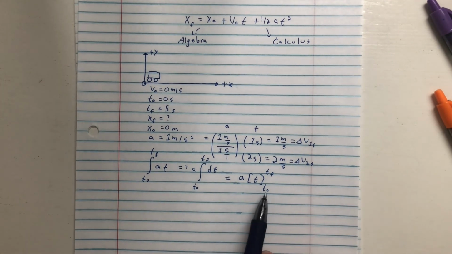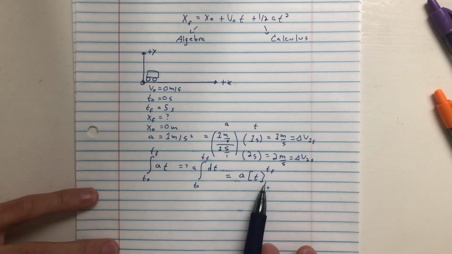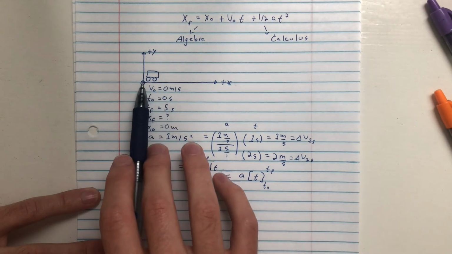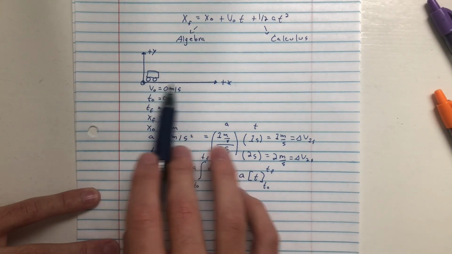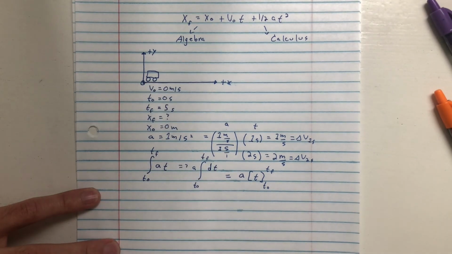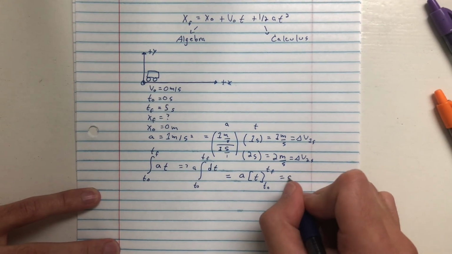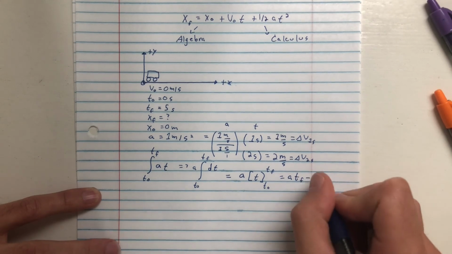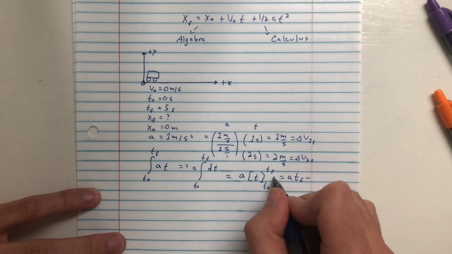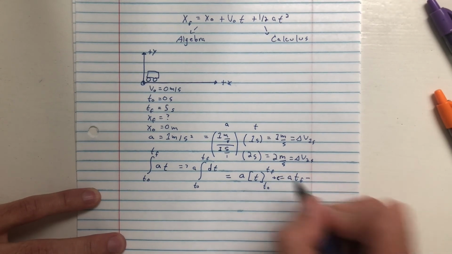Now, in these integrals, it's most common to just say that the initial time equals 0, and the time final is just the time that has elapsed over your given situation. So if you do this, so a t final minus, and I forgot an important piece here. There's a little plus c in here, and I'll get to that.